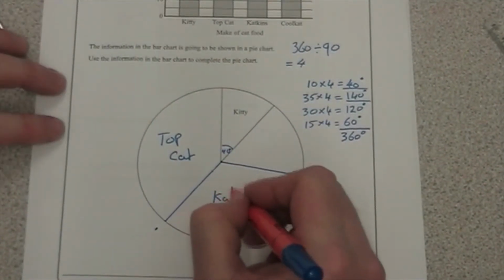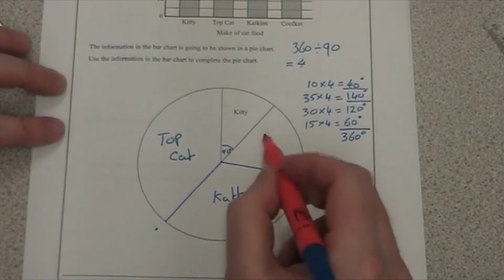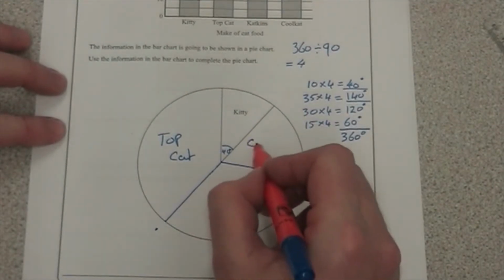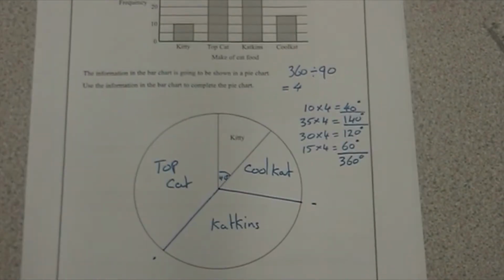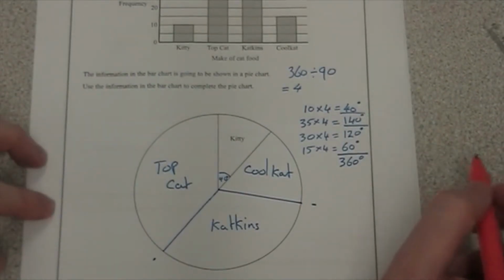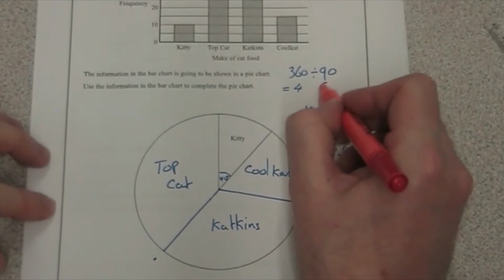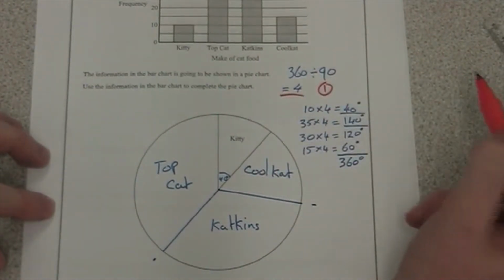That is our Catkins. And our next sector is Cool Cat. And our marking scheme on this particular question was you get 1 mark for being able to tell me that it's 4 degrees per cat owner.